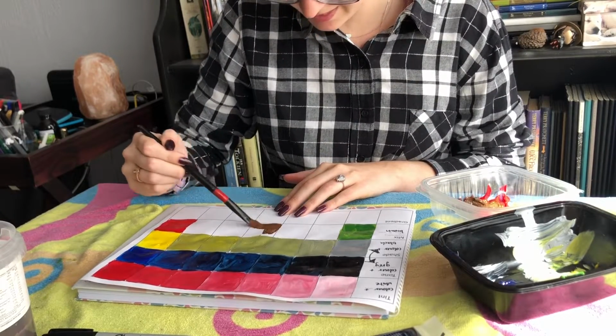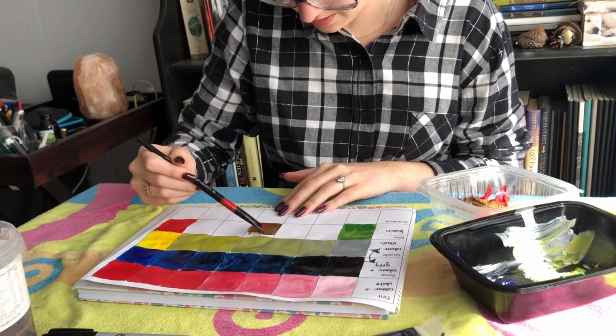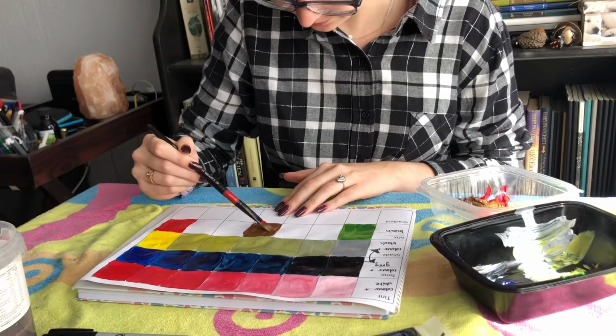And look at that, we have a really nice warm brown that goes in the middle.